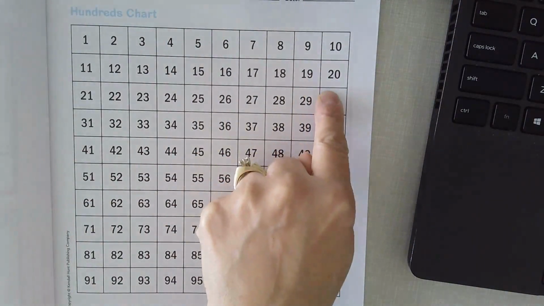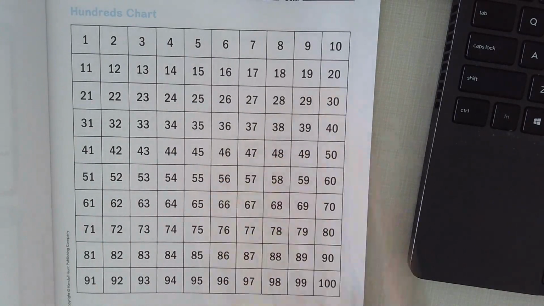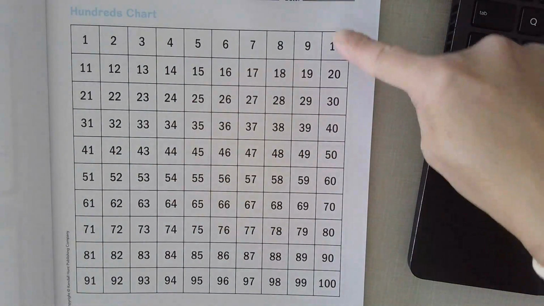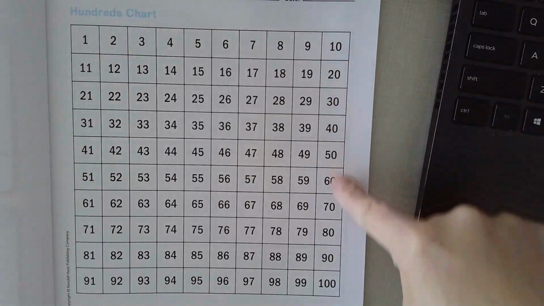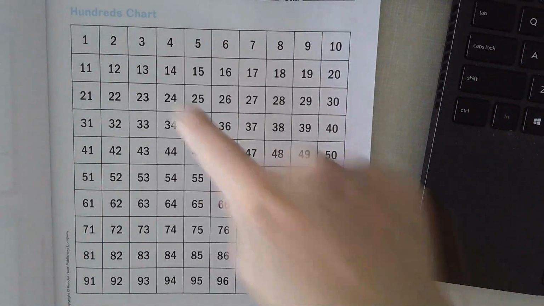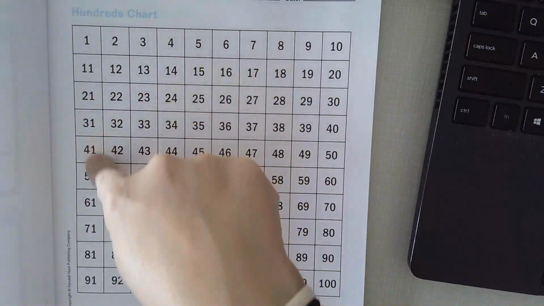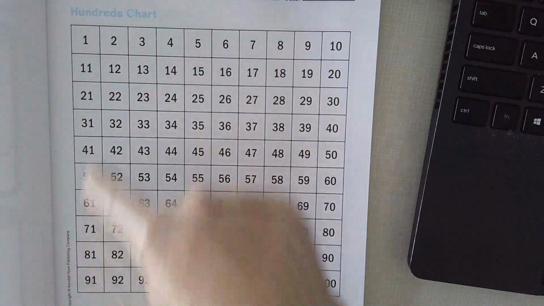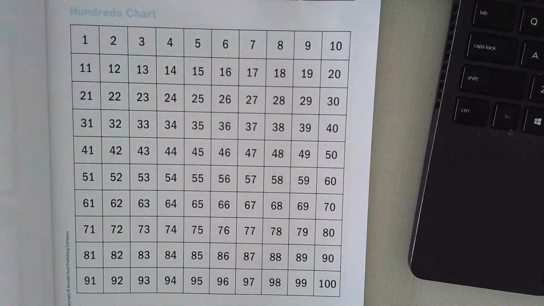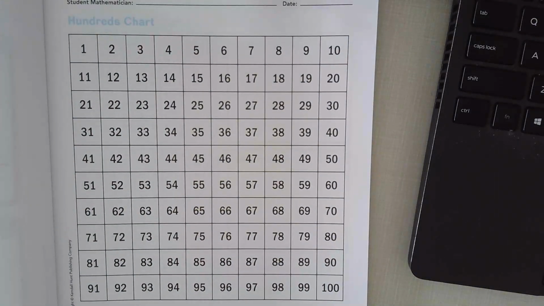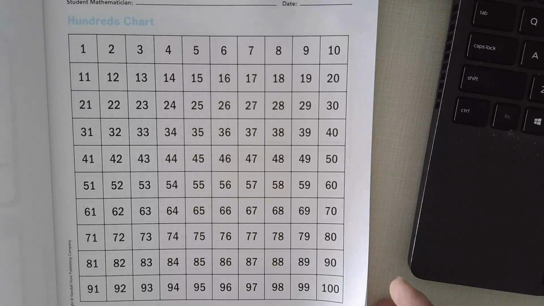You should also notice some patterns within this chart by itself. All of the 10s go down here. These are all numbers that end with 0. All of the ones that end with 1 all go down in this pattern, and the 2s in this pattern, the 3s, and so on and so forth. But we're going to use our hundreds chart to help us better understand multiples and how counting by a certain number gives us multiples of that number.